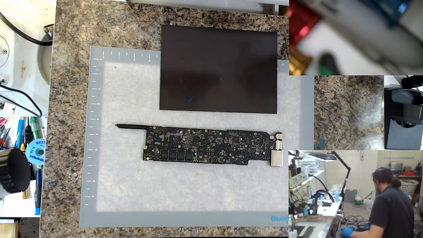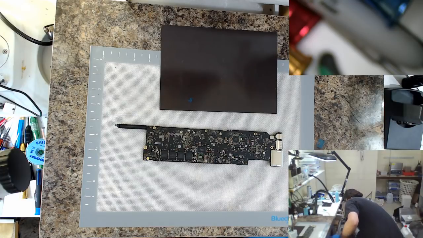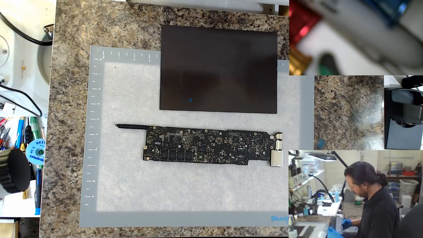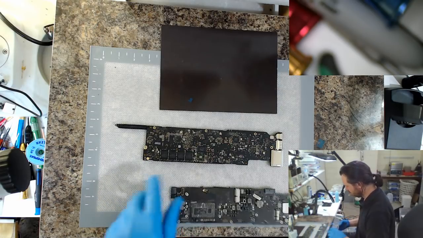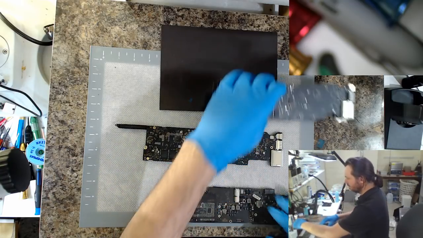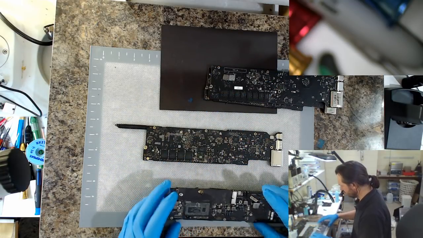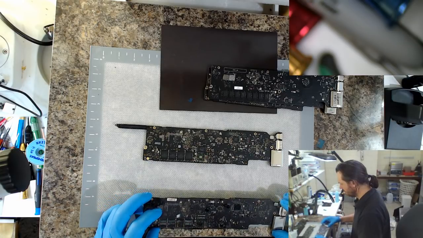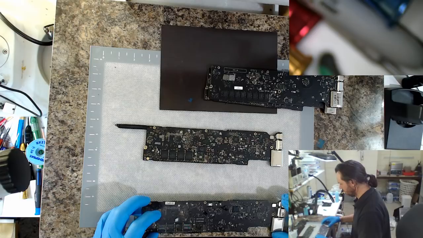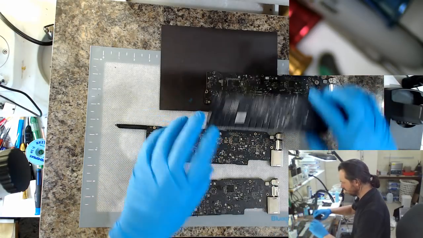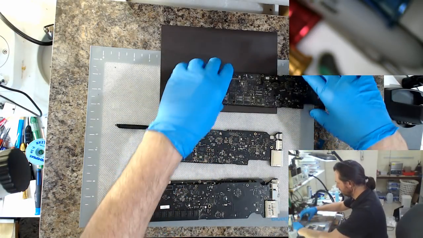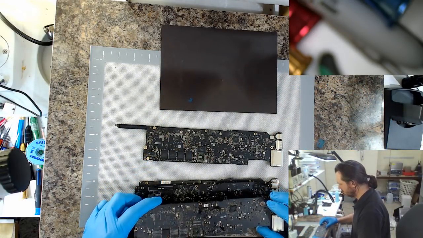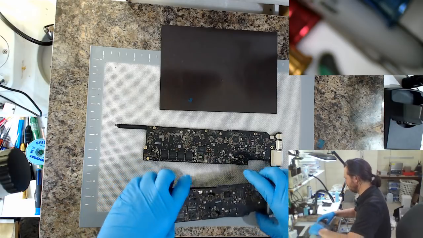Let's see what else I've got to find here. So one of these has got to have what I want. Nope, you're different. You're not even a proper board. It's just weird. Oh well. Anyway.